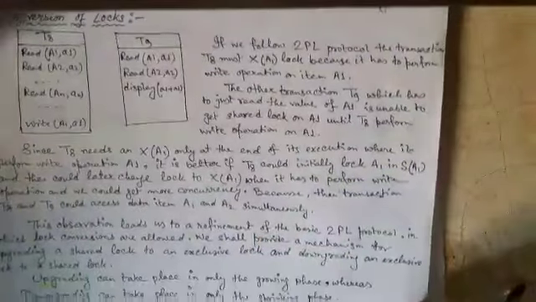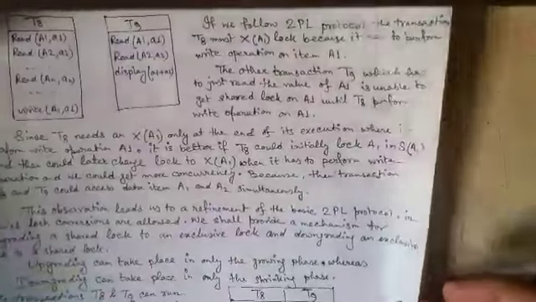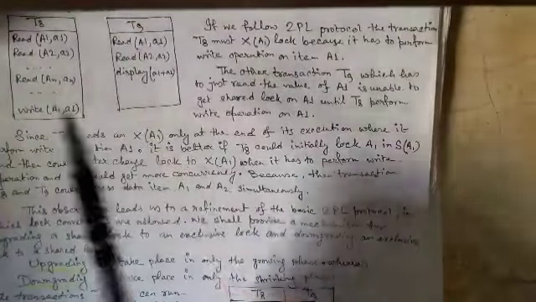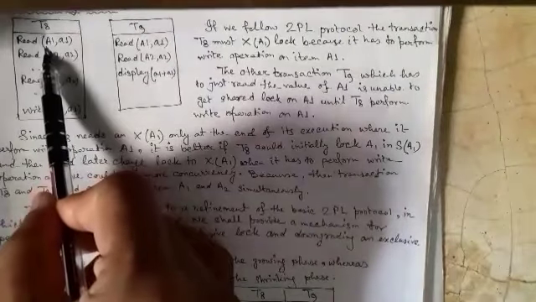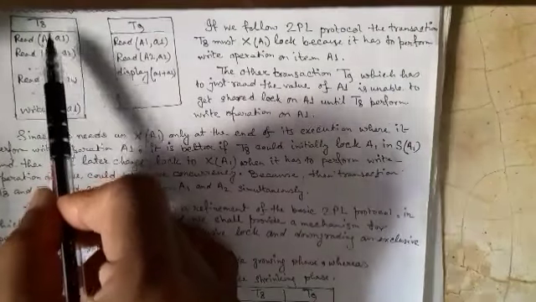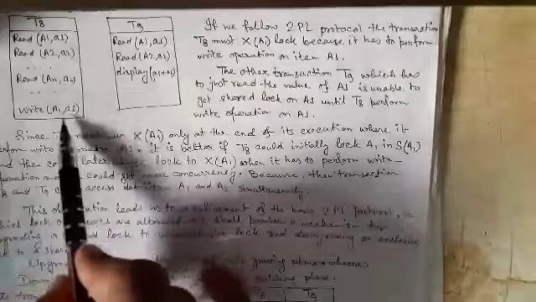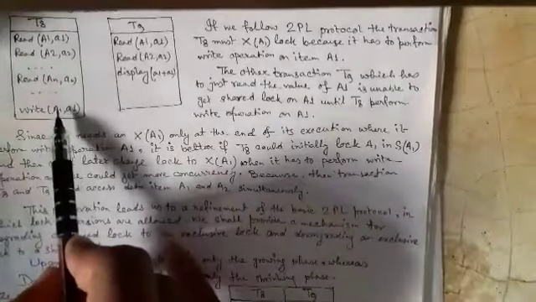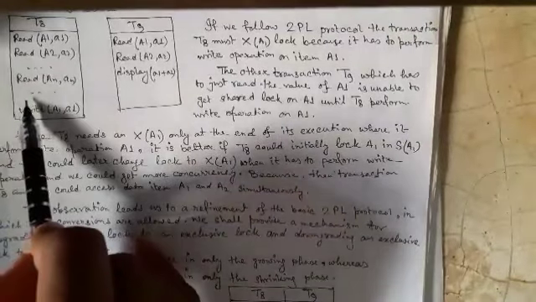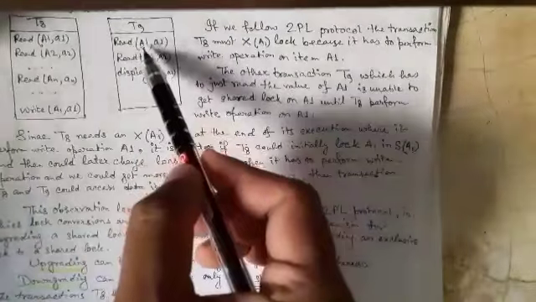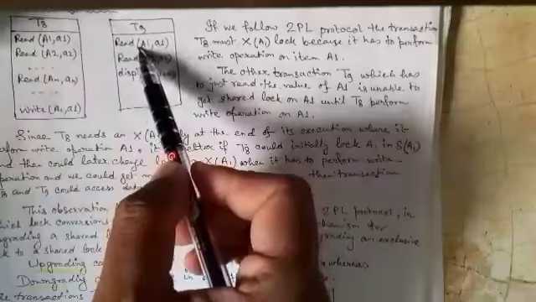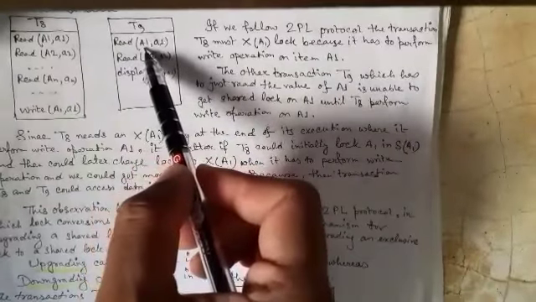Now if we change this scenario, if at first we give the shared lock for the item A1, and when we need to write or modify, then we perform the exclusive lock for item A1, then T9 will be shared, again a shared lock issued for the item A1.